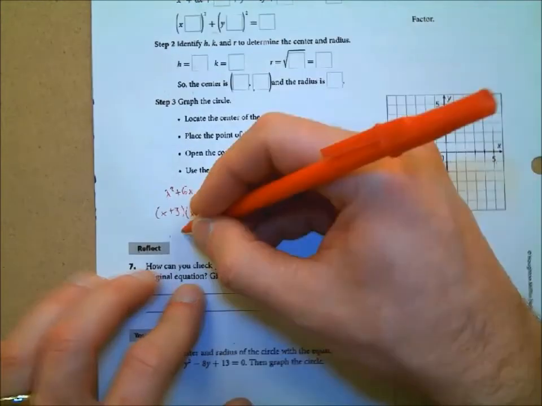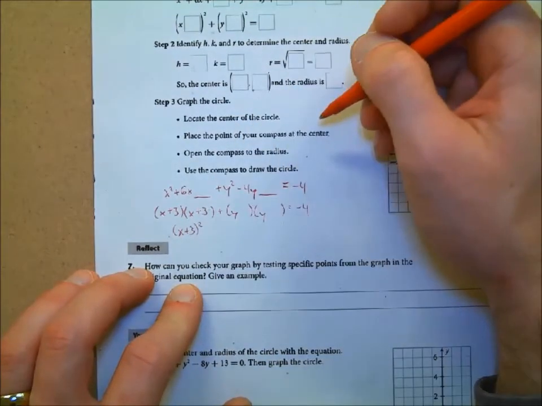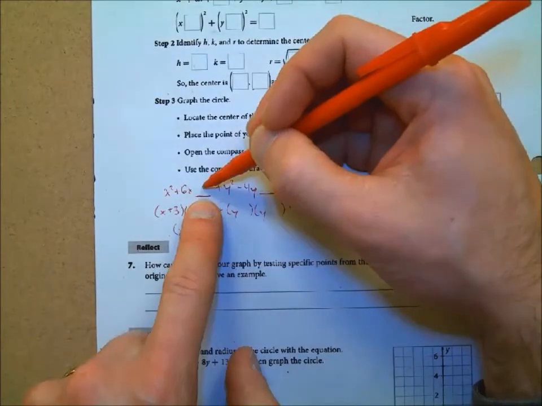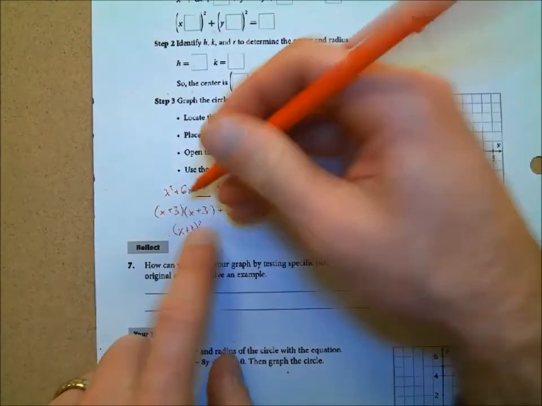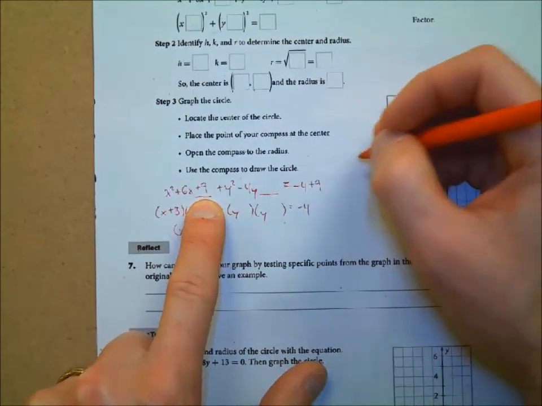That creates that perfect square of x plus 3 quantity squared. If I make that 3 and that 3, what does this number have to be right here? A 9, right? Because 3 times 3 makes 9, so plus 9. If I add 9 here, I've got to add 9 to this side as well.